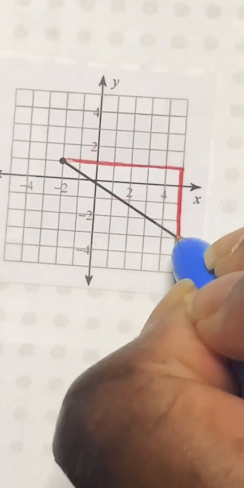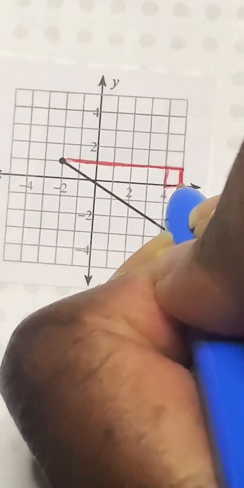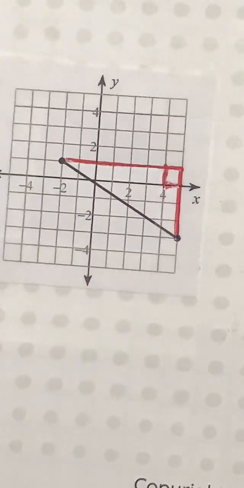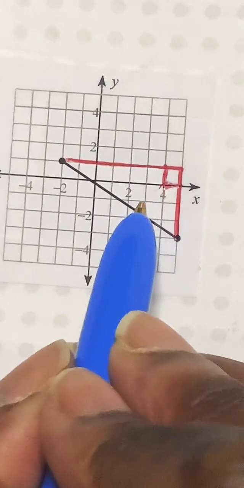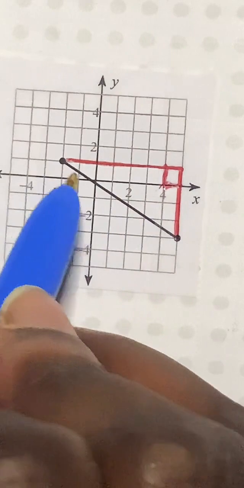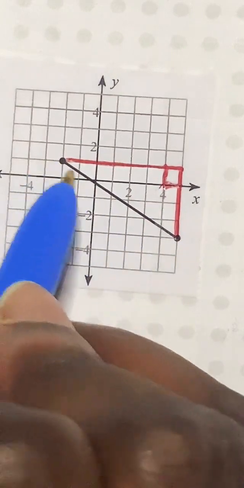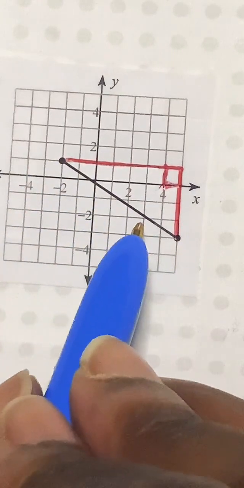Notice I made a nice right triangle. I'll use one of the blocks for my right angle. The side directly across from the right angle is your hypotenuse. That's your longest side. That's what we're looking for.